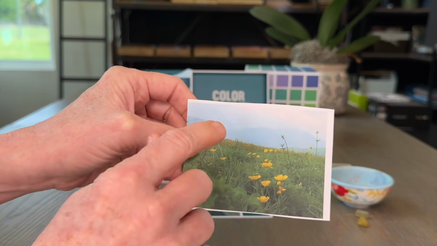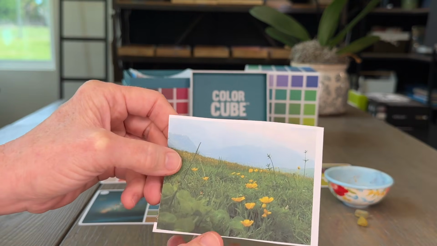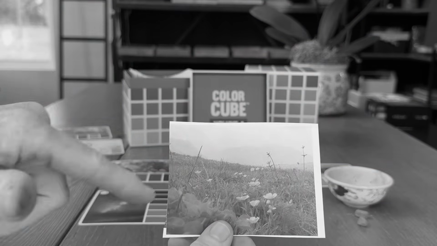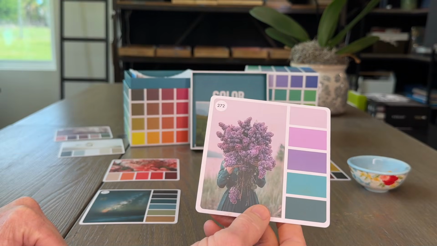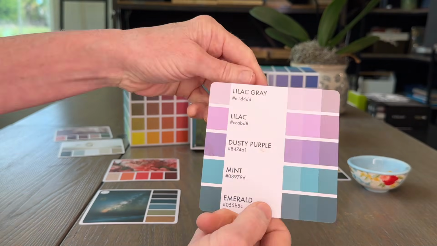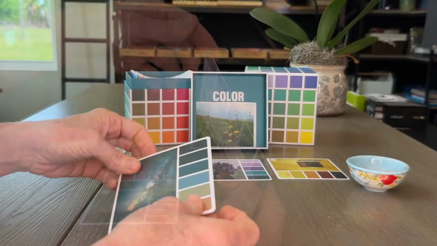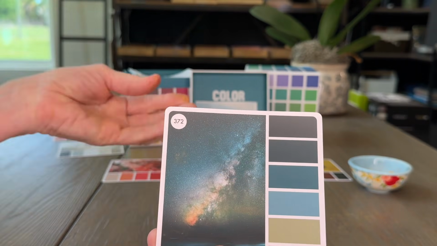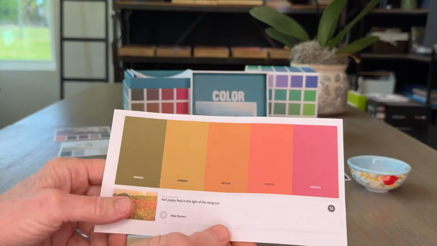I'm not using it for the color. So I'm going to zone out on the green field and the blue mountains, basically try to desaturate this image in my mind. And I'm going to borrow the color palettes from some of these color cube cards to totally change one reference image into 4 different paintings of varying color palettes.